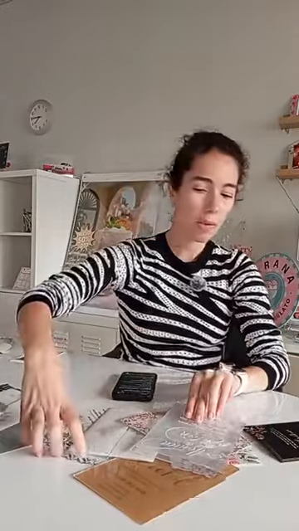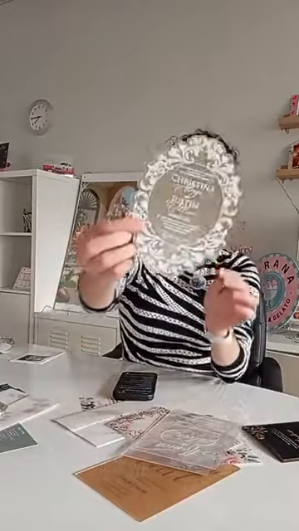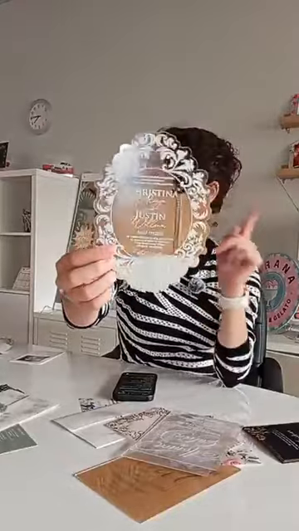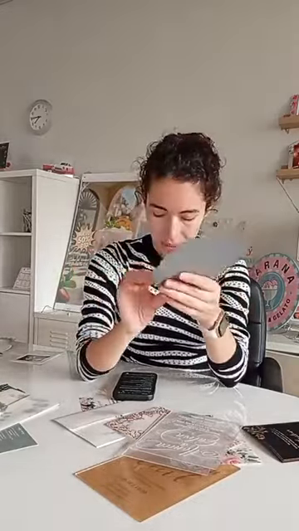Transparent, we have matte too. I don't know if I have an example here, and we have also the mirrored acrylic invitations, and we also have the option of having the background with some neutral color, white, black, or another one of your choice.